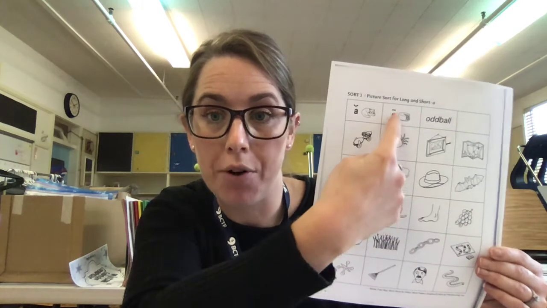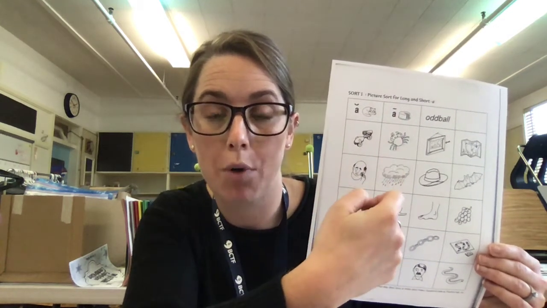Another one could be rain. So rain, that could go underneath the long A column. Short A's are things like cat or grass, like the ah sound instead of the A sound. So those words you're going to put underneath the short A column.